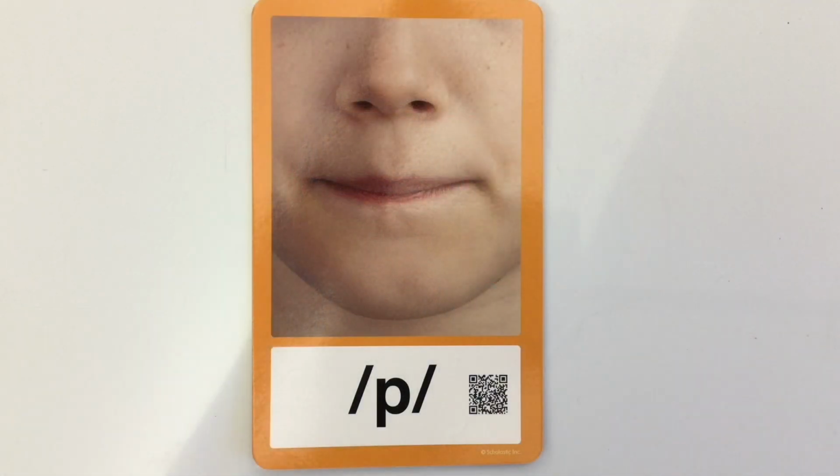Let's take a careful look at my mouth as I make the sounds for letter P. Letter P goes p, p, p. Okay, now it's your turn to make that sound. Do it along with me or with your teacher. P, p, p, p. Let's take a closer look at a picture of what our lips look like and our mouth looks like when we're making the sounds for letter P and letter B.